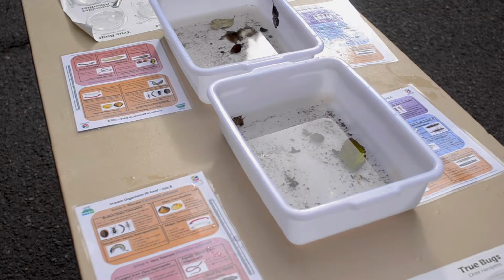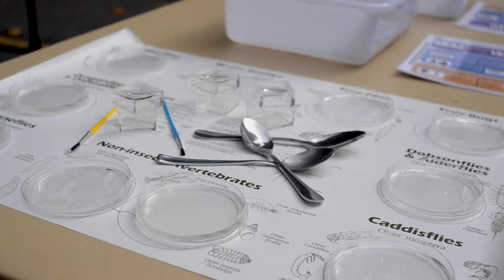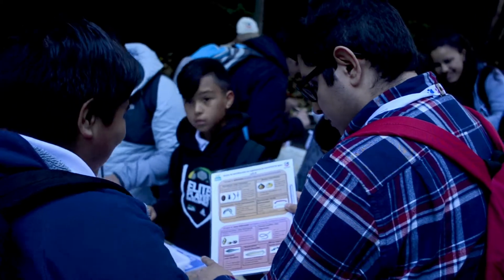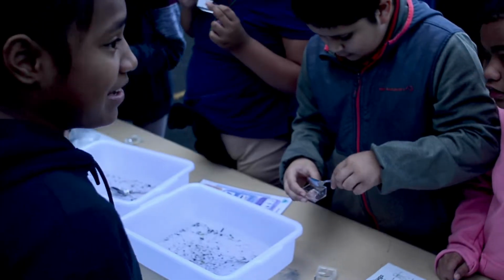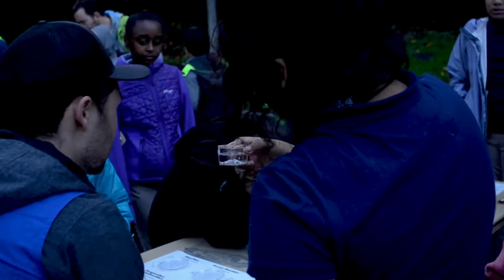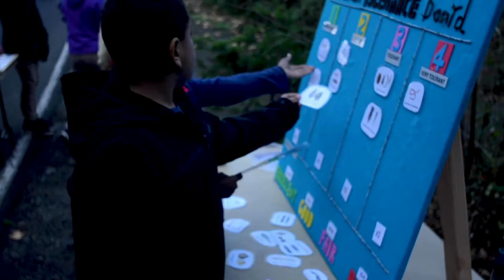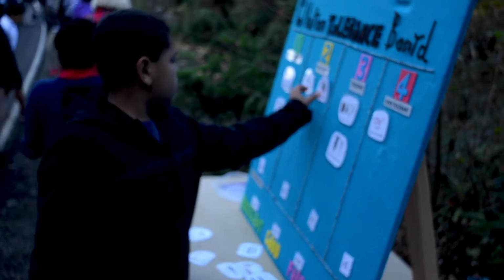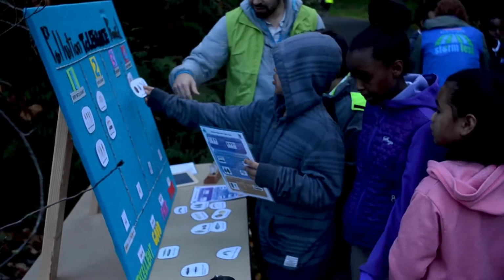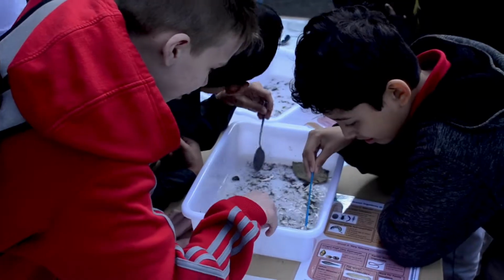In teams, students will sort and identify macros in their sample. They will use the laminated ID sheet to identify the bug. One of the students on each team will go to the Pollution Tolerance Index board, find the laminated bug that matches the bug in their sample, and stick it on the correct level of the tolerance board. Teams will repeat this with the other bugs they find.